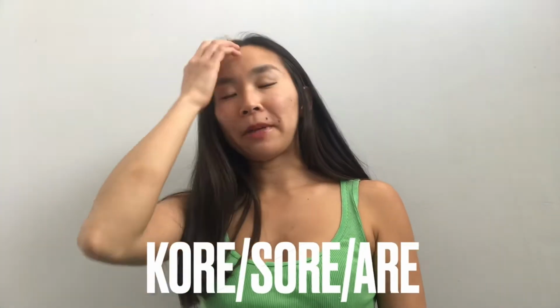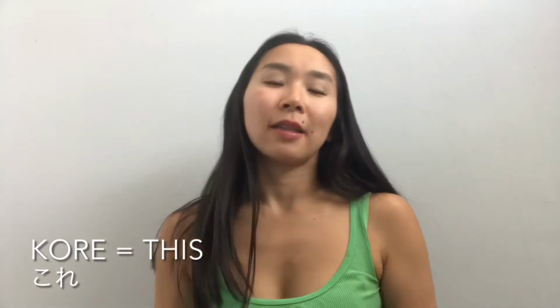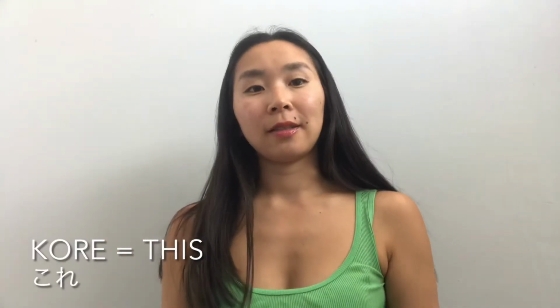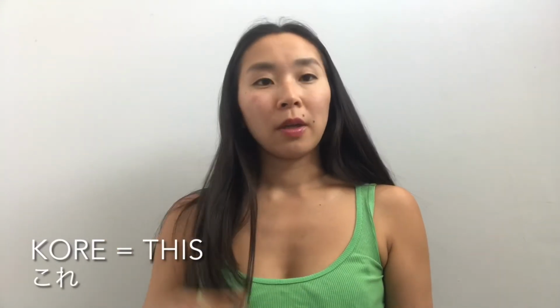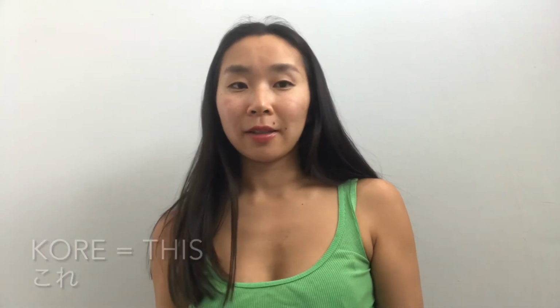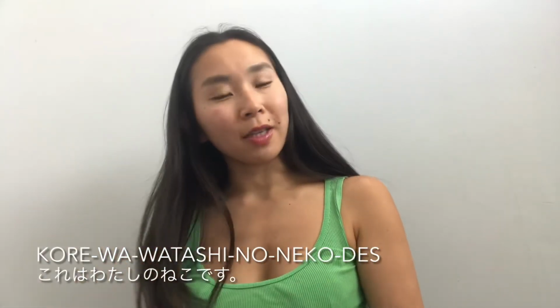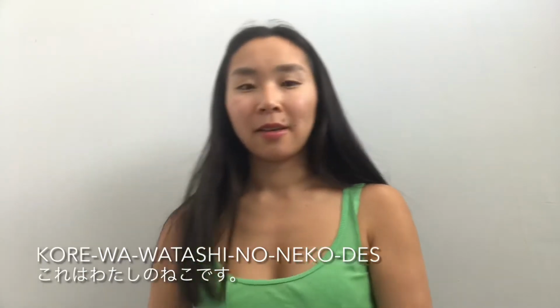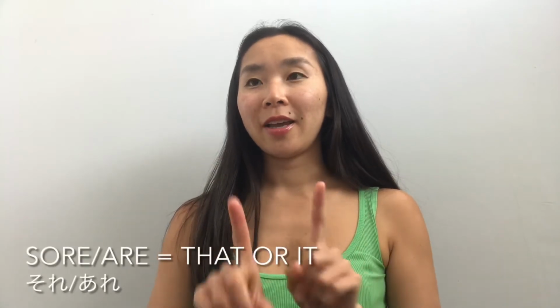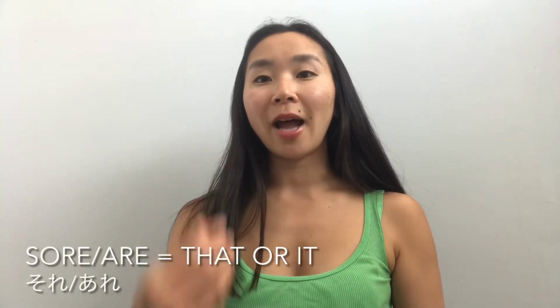Okay, first step. これ、それ、あれ. So これ is the simplest one, which is "this" in English. これ, this. So for example, this is my cat. これは私の猫です。これ, this. And それ and あれ, they are quite similar, a little bit different. それ, あれ, in English, I would say "that" or "it".